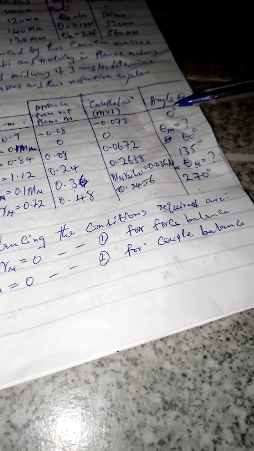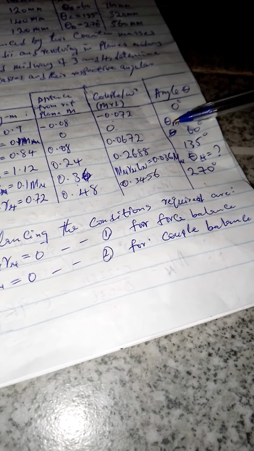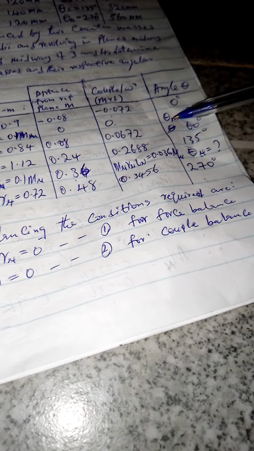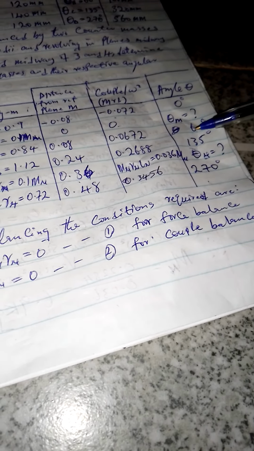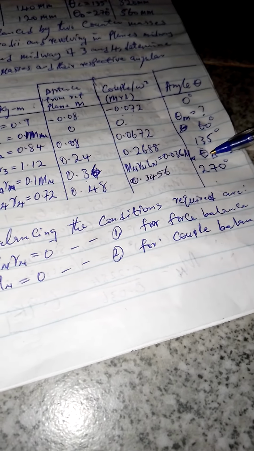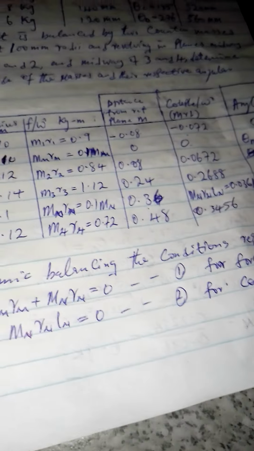Then you have the angular positions, which is theta 1 for position 1, 0. Then for the position M it is theta M because it is unknown. Then you have theta for the second position 60 degrees, 130, theta N for the counter mass at position N, and 270 for the fourth mass.